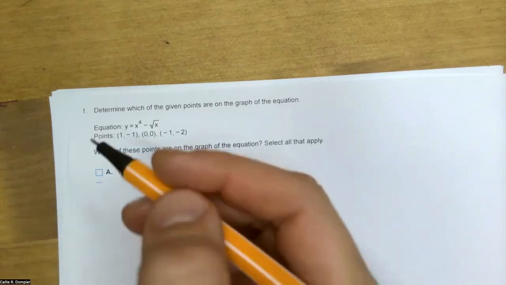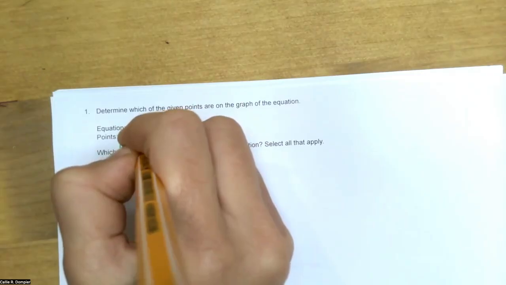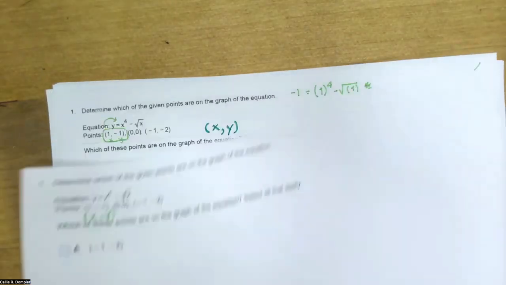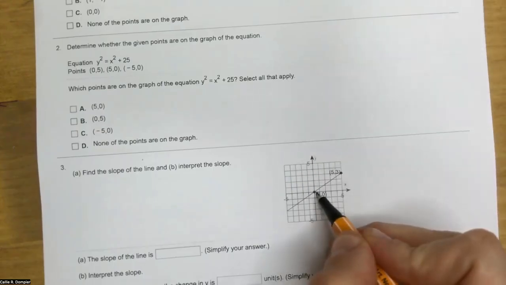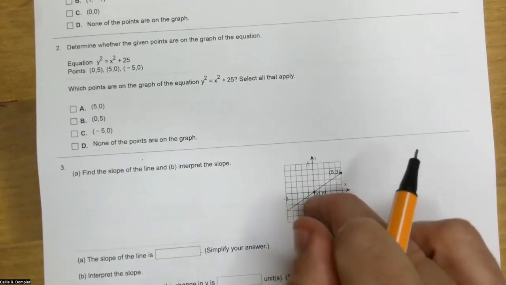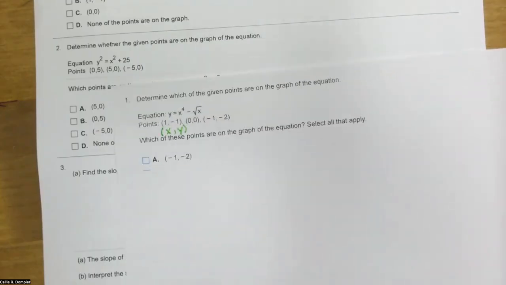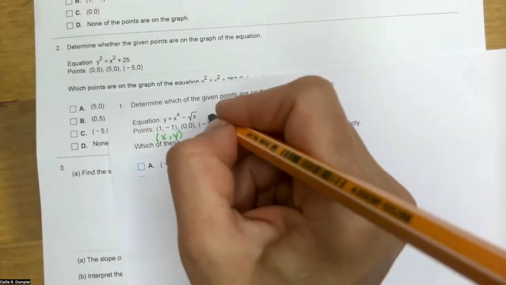What does a point mean? A point means that that is an x and a y value. If we look at the coordinate plane and we start at the origin (0, 0), for example for the point (1, -1), that means we'd go 1 to the right for x and then 1 down for y, and that point would be right there. So it's just directions how to get there on the coordinate plane, and also what the value of x is and what the value of y is if we're going to just mathematically put it into the equation.